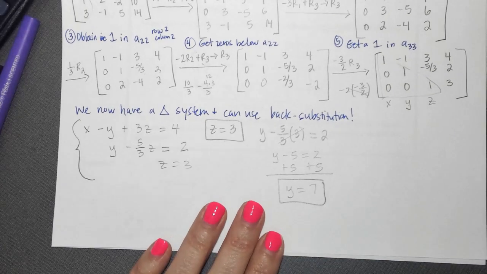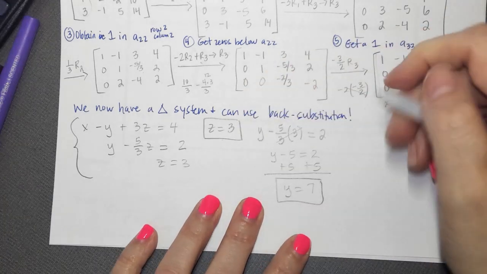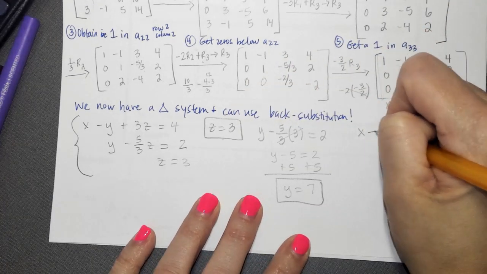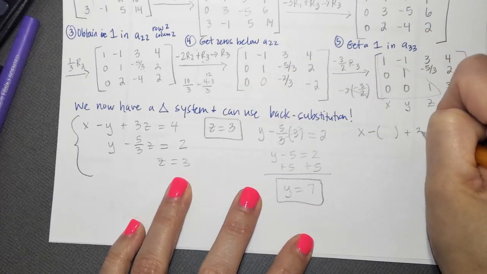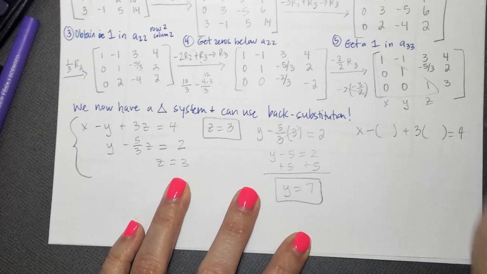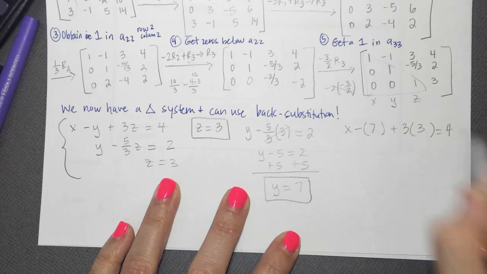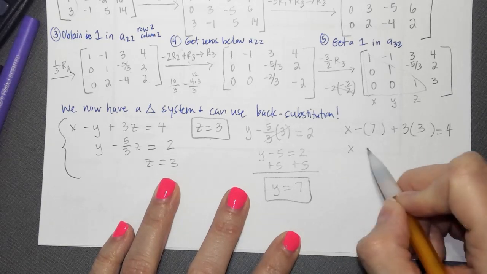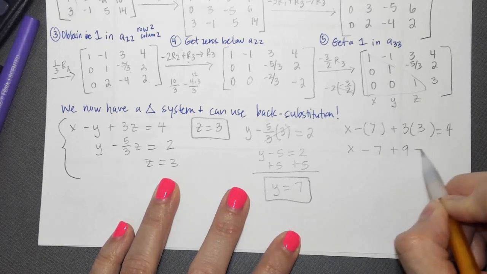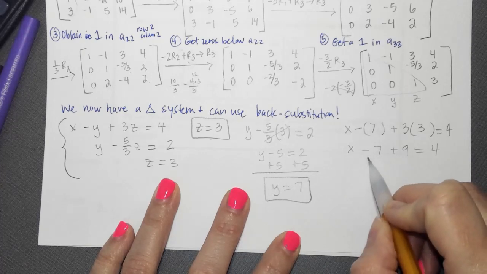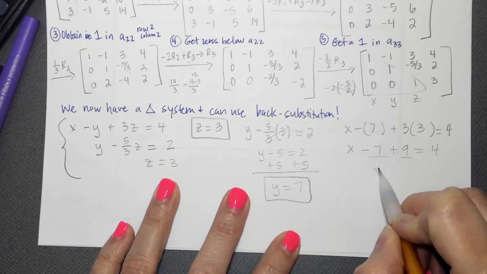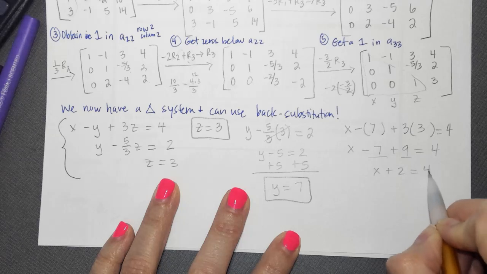Okay, so now we have the y and the z. So we have x minus y plus 3z equals 4. I'm going to plug in 7 for y and 3 for z. So you have x minus 7 plus 9 equals 4. -7 and 9 make 2. So I have x plus 2 equals 4.